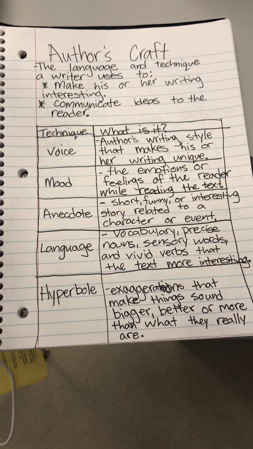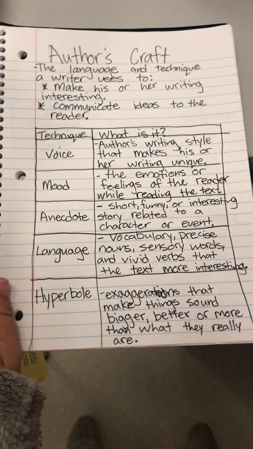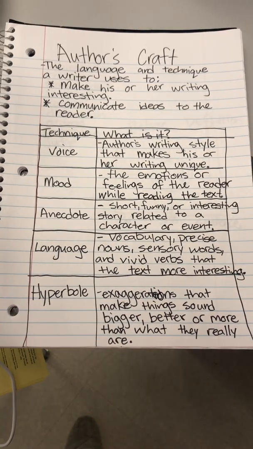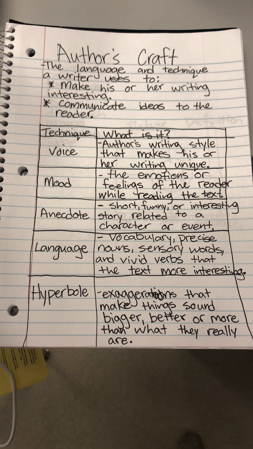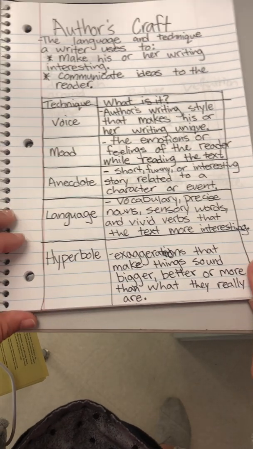The first thing we're going to do to start our day off is look at author's craft. This is an anchor chart we have done in the past, and we're going to review it so we will be ready when we get to our close reading part. So remember, author's craft is the language and technique a writer uses to make his or her writing interesting and communicate ideas to the reader.